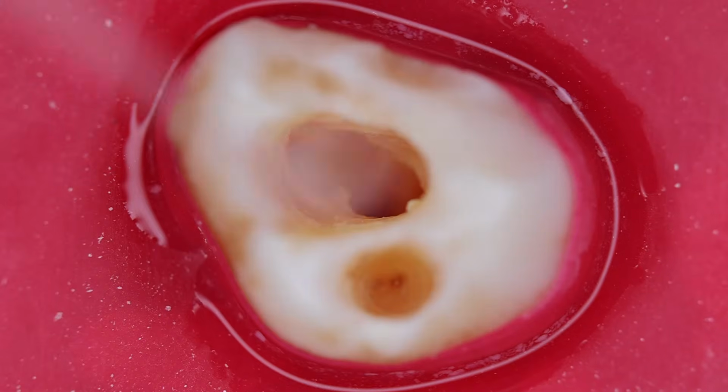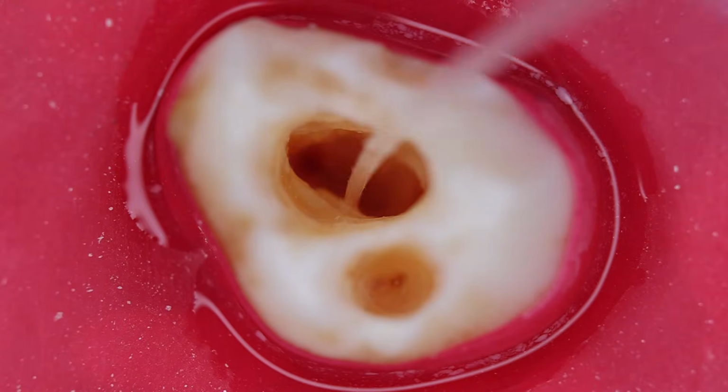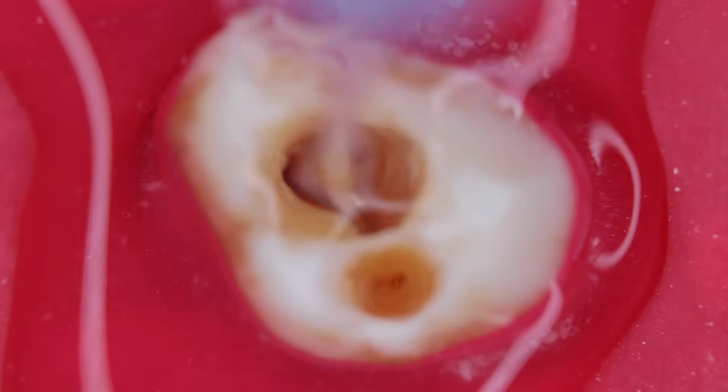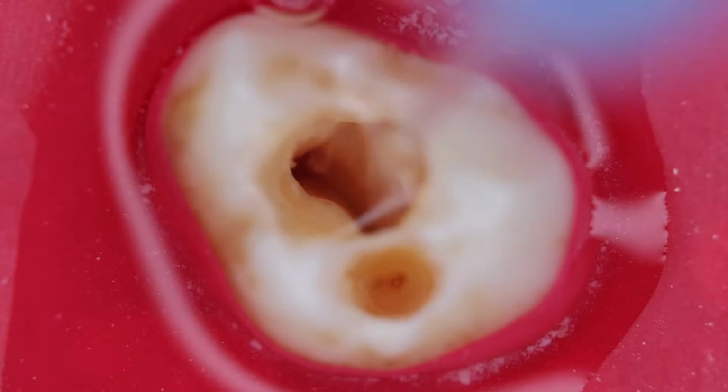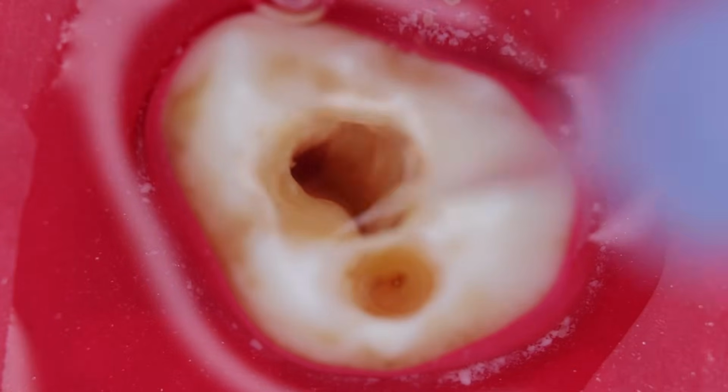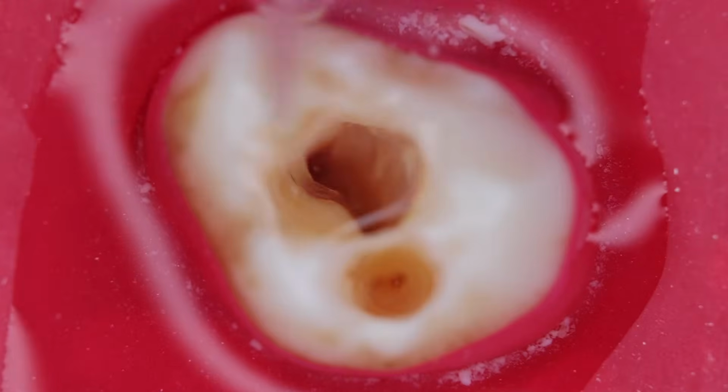So this is the normal saline irrigant. Now see how much debris would come out, as you can visually see. This is necessary when we don't have the microscope, and we need to visualize the canals so that we can clean and shape those canals.